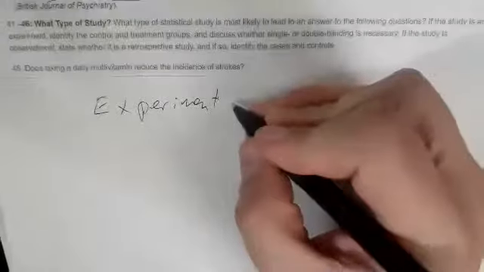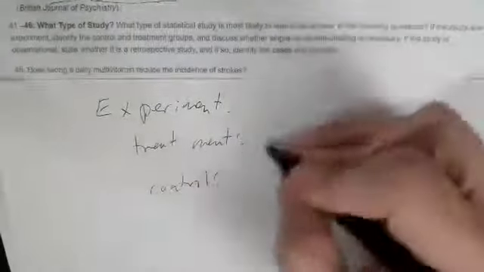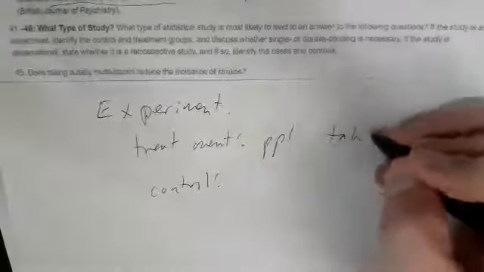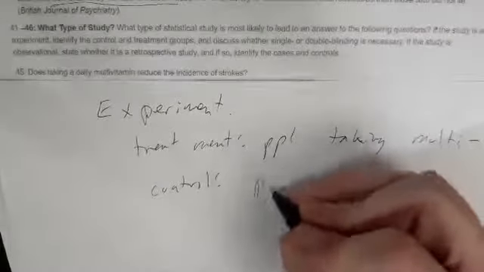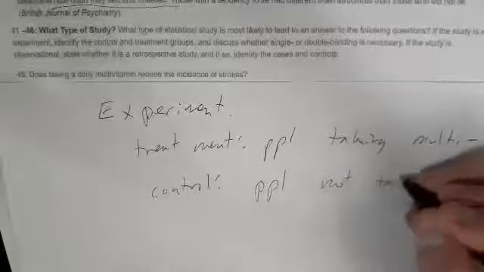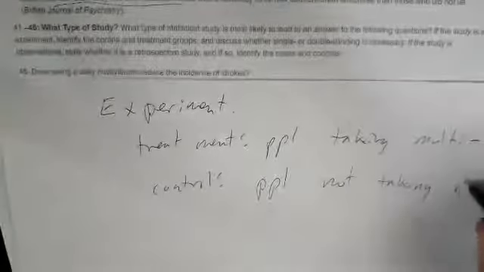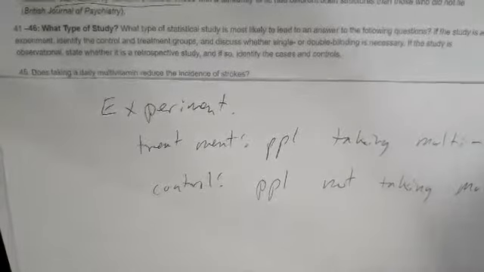We're going to actually assign people multivitamins. We're going to assign some people multivitamins. We're going to assign some people not multivitamins. So does it say about treatment and control group? It's an experiment. We have a treatment: people taking multivitamins, and people not taking the multivitamins.